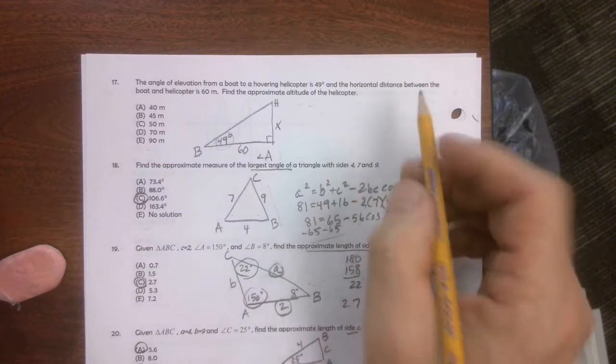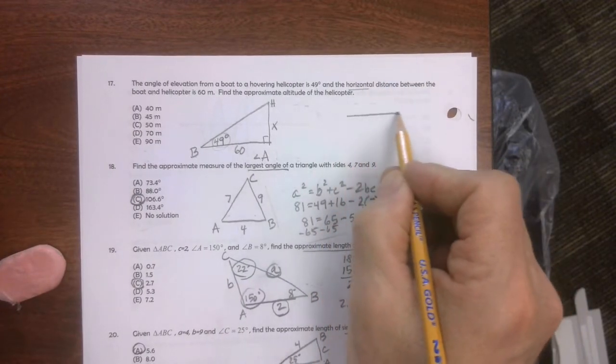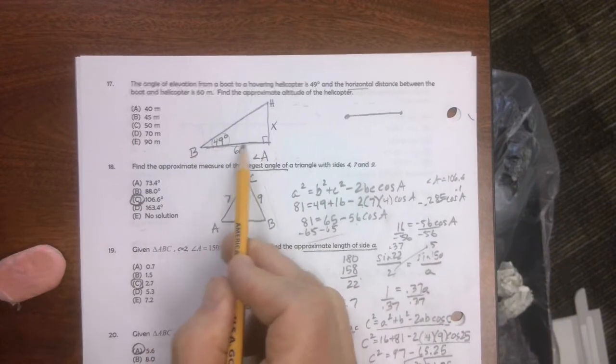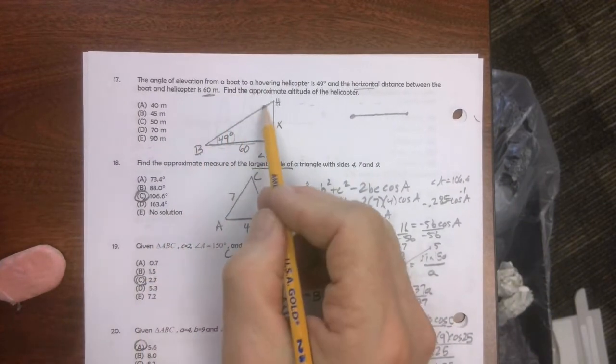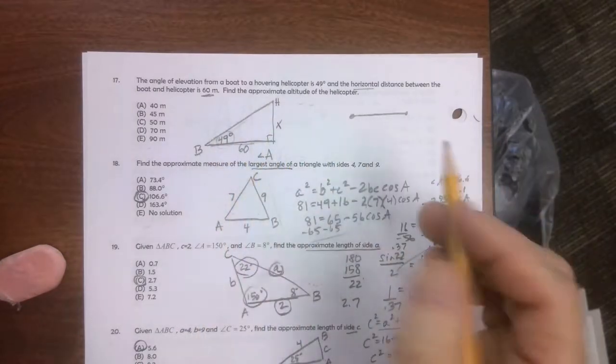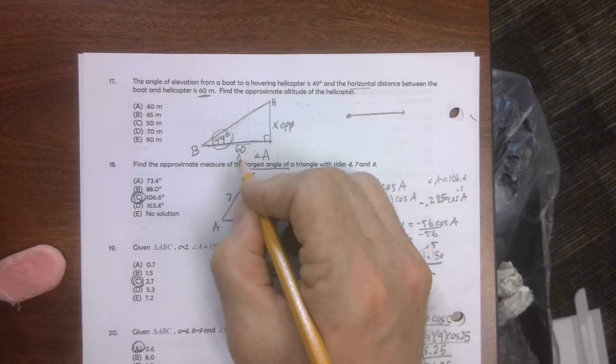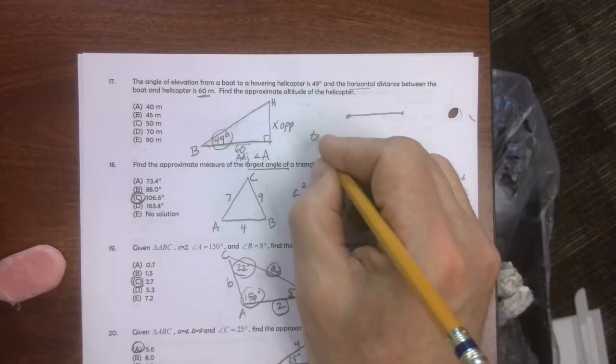The horizontal distance, remember the horizon, if you go out to the beach, is flat. So that's what helps us understand that this is 60, not this. A lot of students have a problem with that. So if this is my reference angle, this is my opposite side, this is my adjacent. That's a classic tangent moment.